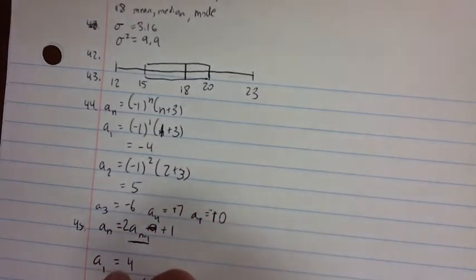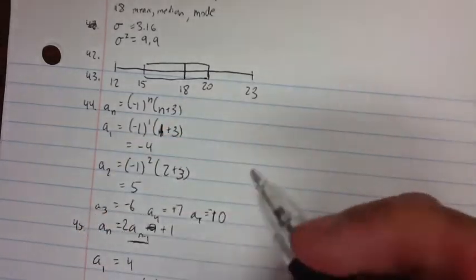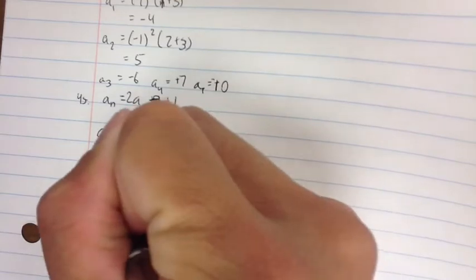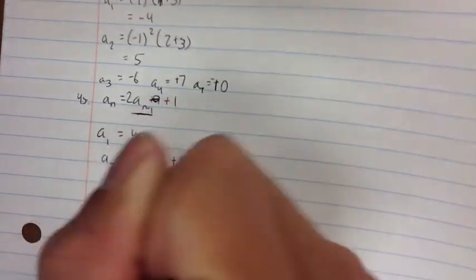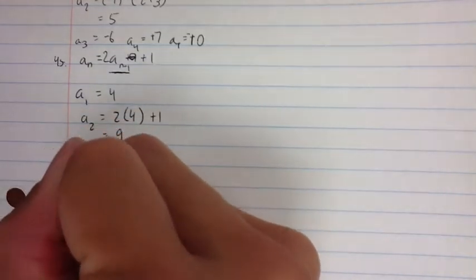For the third term, you put 9 in for a sub n minus 1. You put 9 in, so that would be 2 times 9 plus 1, or 19. For the fourth term, you're going to put 19 in for that a sub n minus 1, so that would be 2 times 19 plus 1 equals 39. And if you keep going all the way, the 7th term is 319.